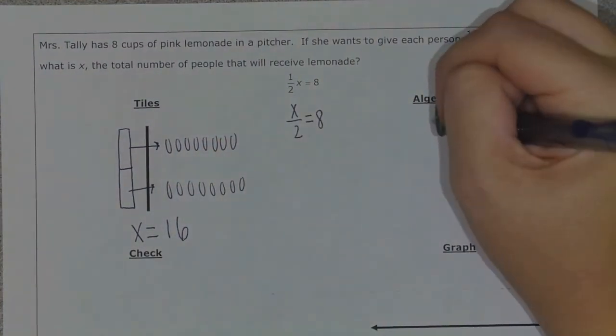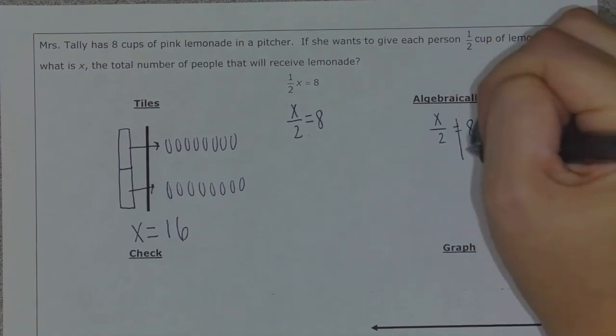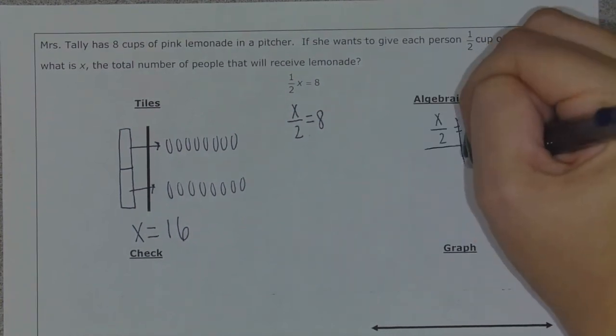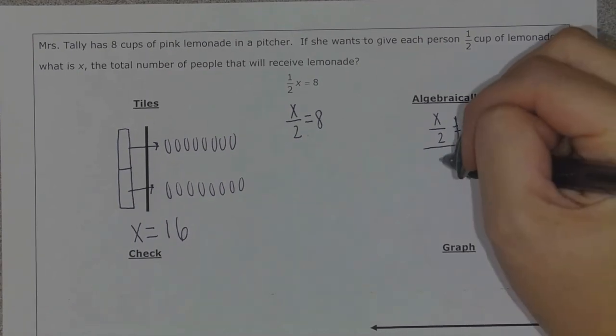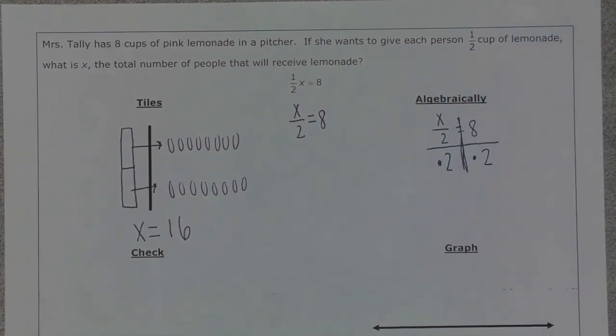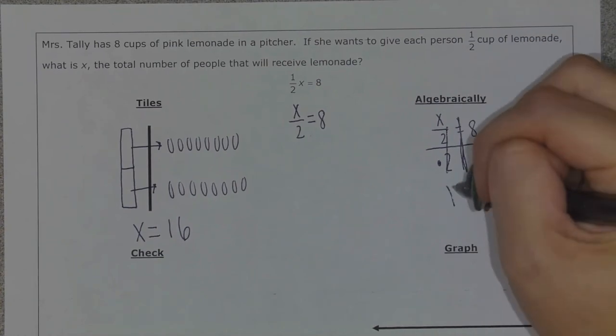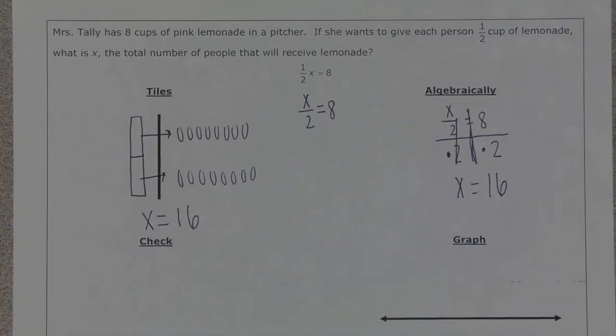If I'm going to solve this algebraically, I have x divided by 2 equals 8. I'm going to draw my t-chart. The opposite of dividing by 2 is multiplying by 2. What I do to one side, I have to do to the other side. So I get x equals 8 times 2, which is 16.